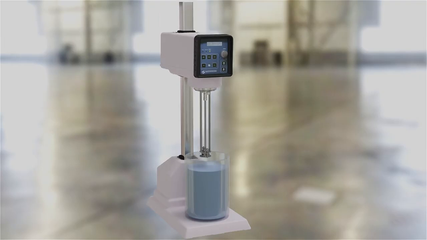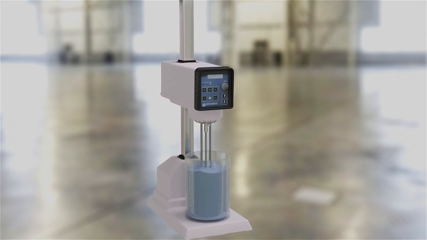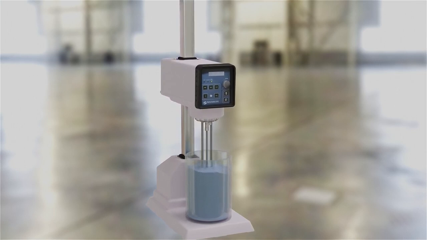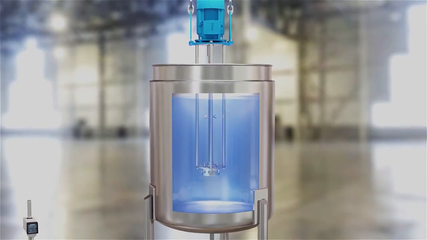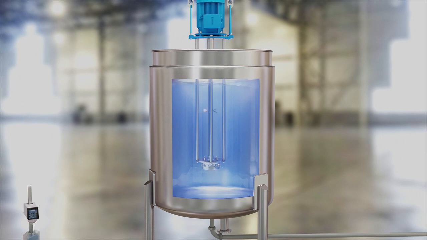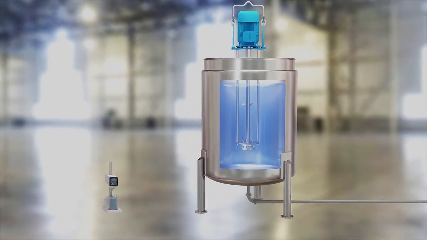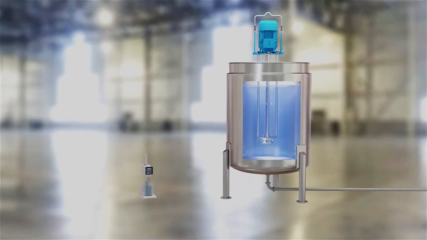Some people assume that because they ran their lab mixer at 10,000 RPM, they need a production mixer that runs at the same RPM. Conversely, others think running their lab mixer at the same speed as production models will replicate the performance of the larger scale mixer.